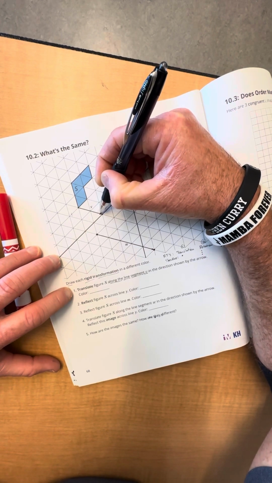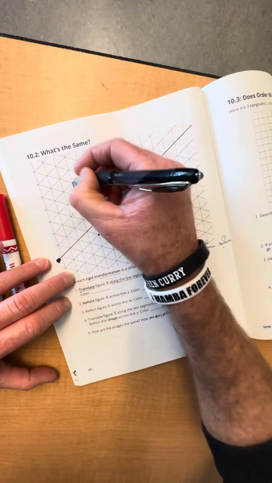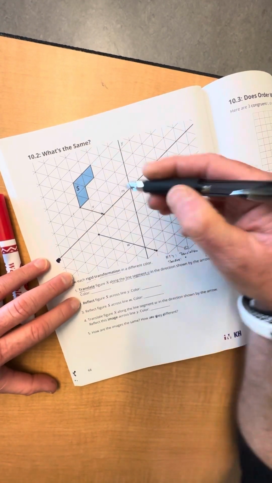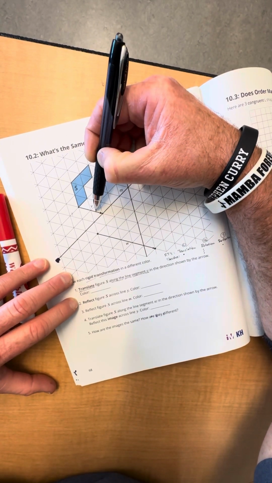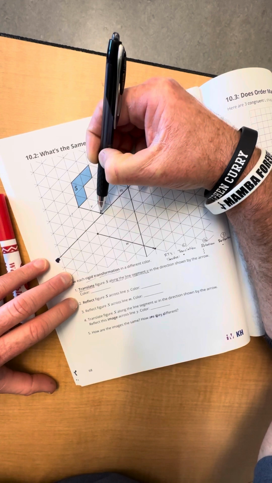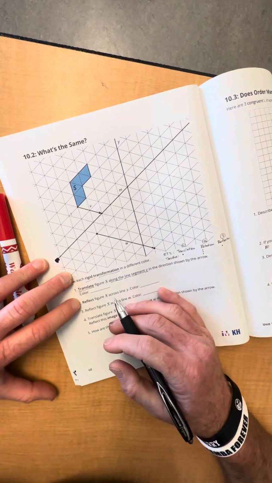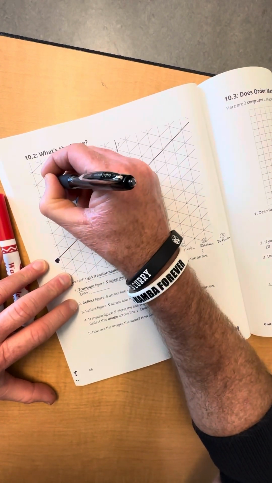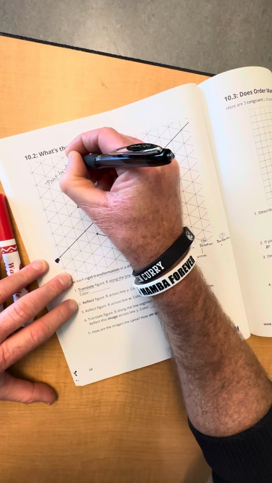So we've got what's called translate figure S right here 2 units that away. Now, how do you do that? Well, you go what's called point by point.